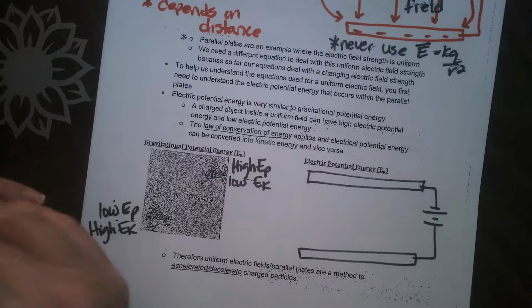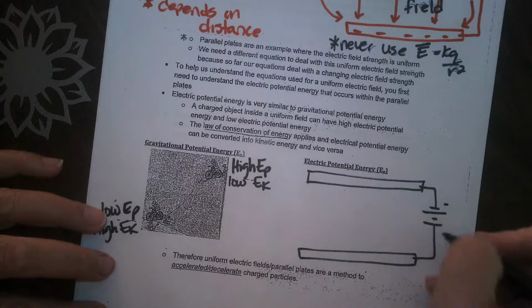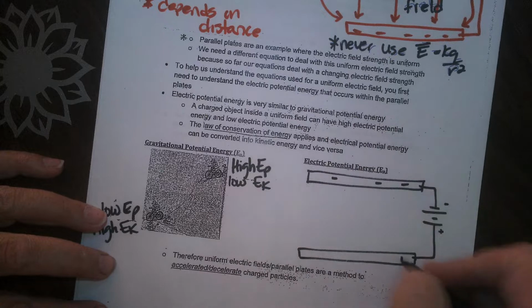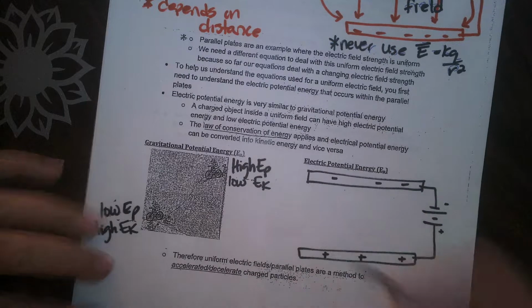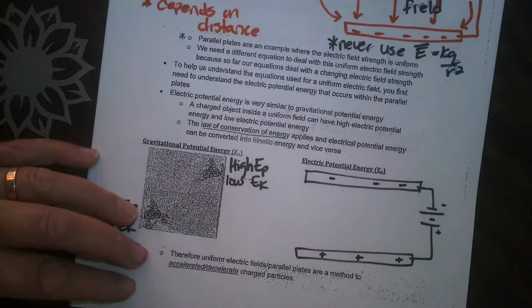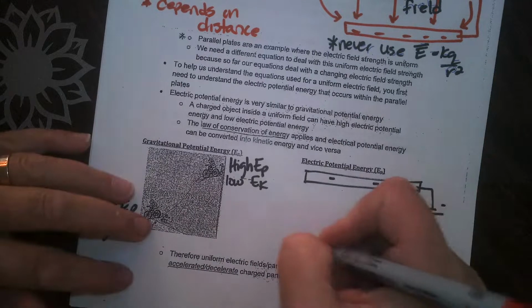When I look at this diagram, which way is my battery? Negatives at the top, positives at the bottom, which means that this plate is a negative plate and this plate is a positive plate. So I could have unidentified plates, and as long as I remember how to read a battery symbol diagram, I know which plate is which. Now, which way is the electric field strength going in this scenario? Towards the negative. Okay, so we have electric field strength going this way.